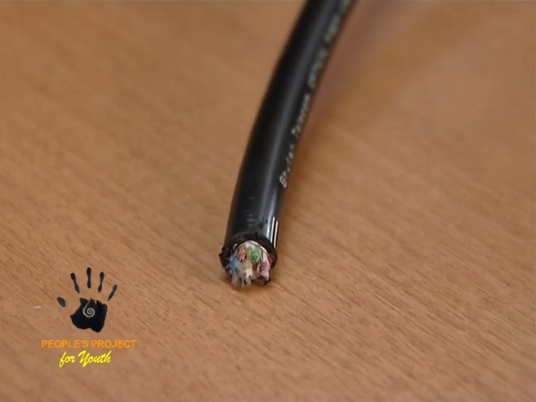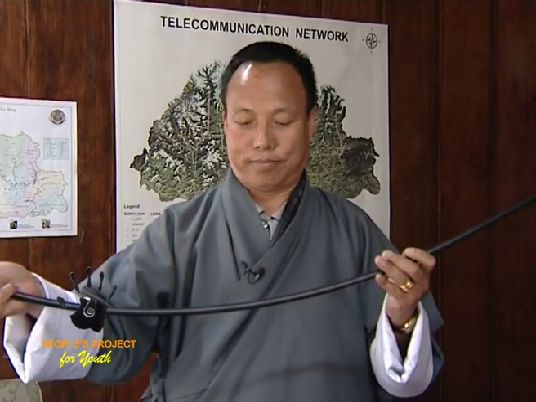Okay, so this is an example of one. This one is an armored, shielded fibre optic cable. We've got 48 in the core here, and this is what is used to connect one place to another. Thank you very much, Nedup.